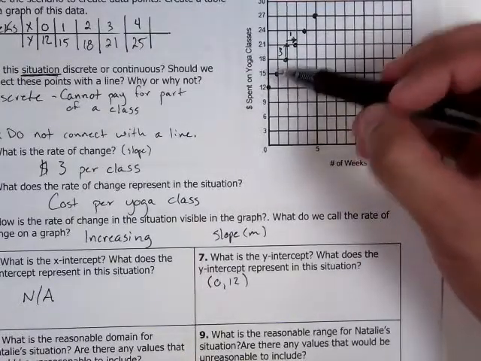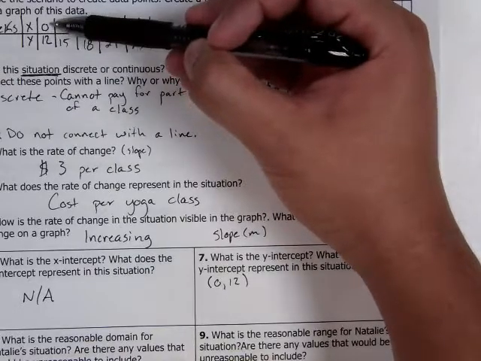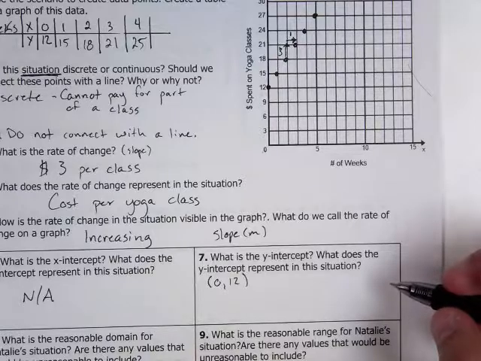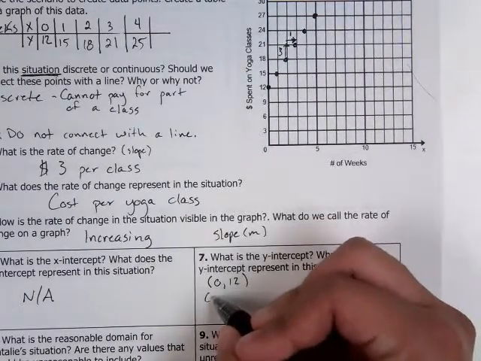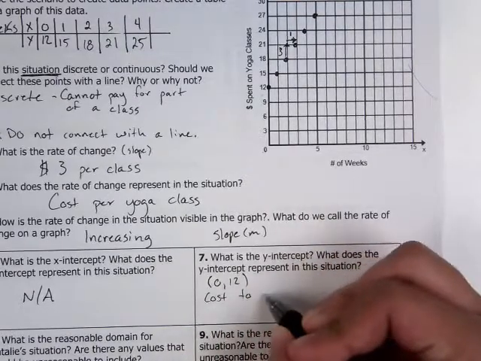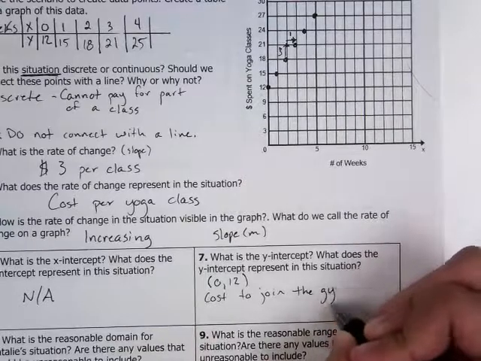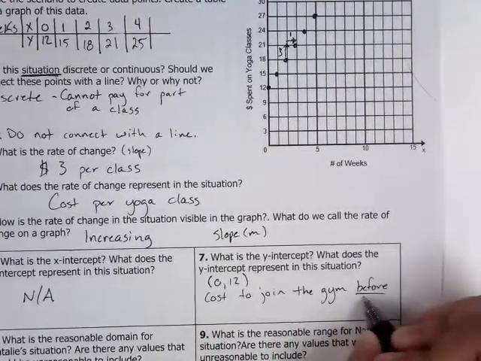What does 0, 12 represent? What was our very first, or our initial point? That was the cost to join the gym before paying for any classes. Before being the key word here.